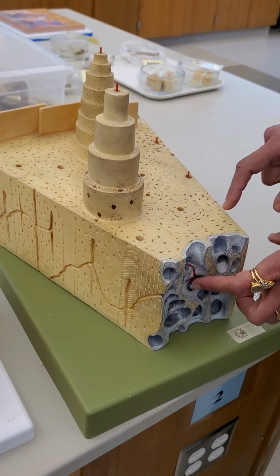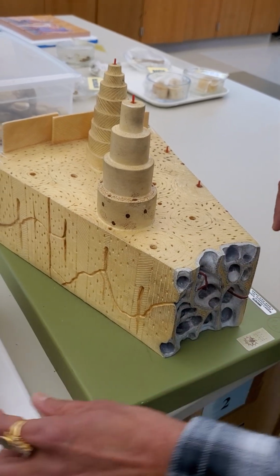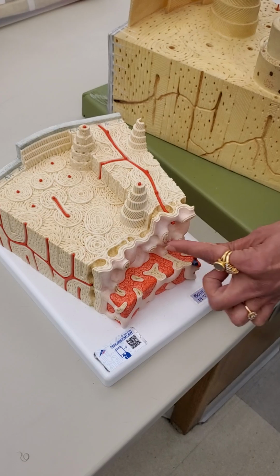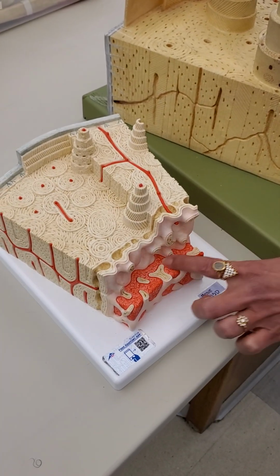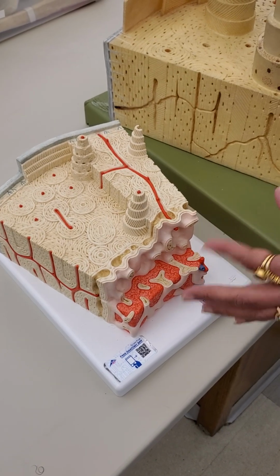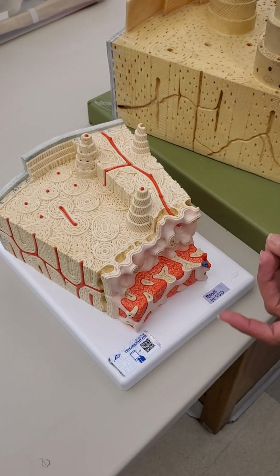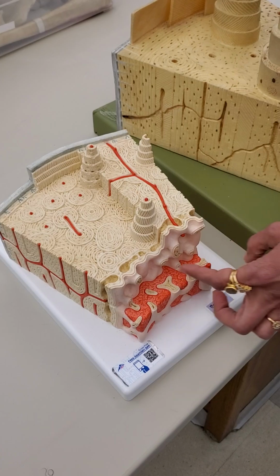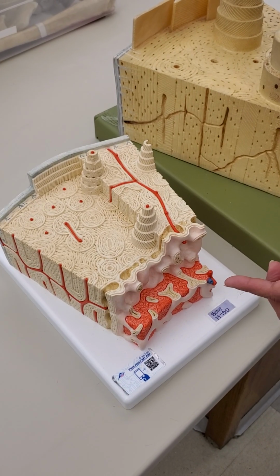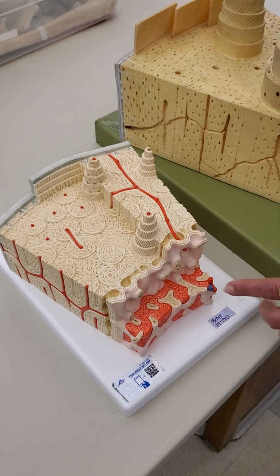The spongy bone has things called trabeculae. These are trabeculae, and they have a lot of air spaces. That's why this bone is kind of loose and spongy. Another term we use for the spongy bone is cancellous, so you may see that on some slides.